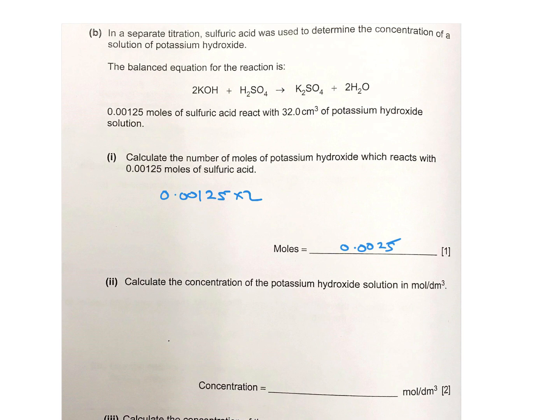Then work out the concentration. Well, concentration is equal to the moles over the volume. And we're using a volume of cubic centimetres here. So when you rearrange this equation to give us concentration, we need to remember to multiply this by 1,000.